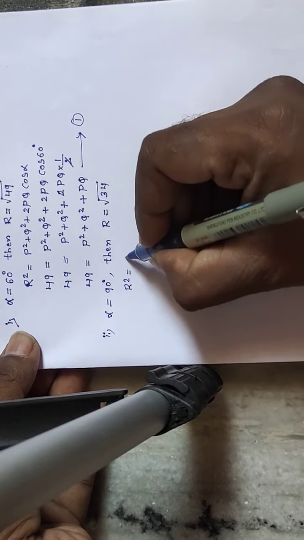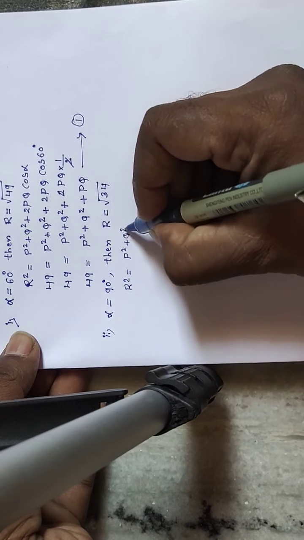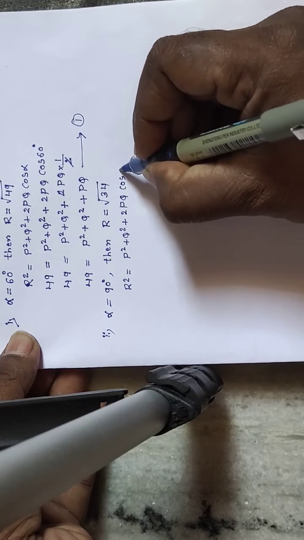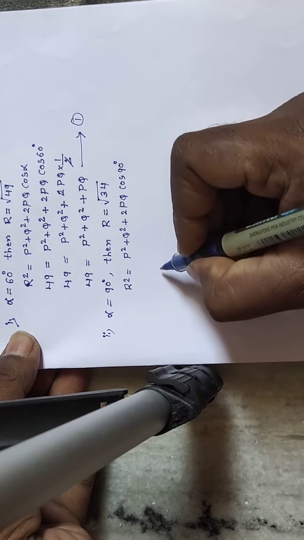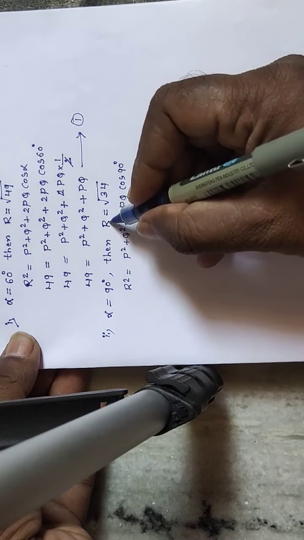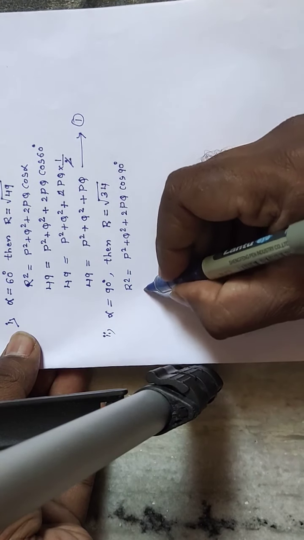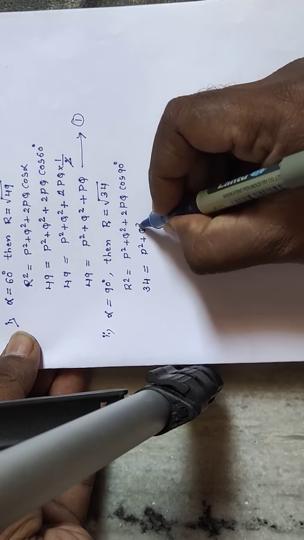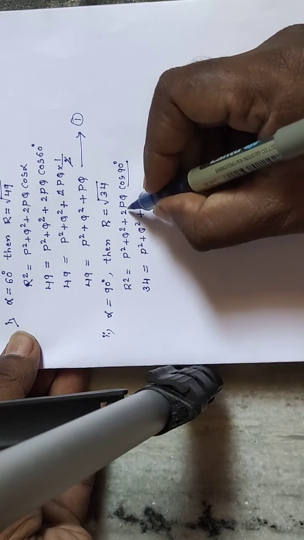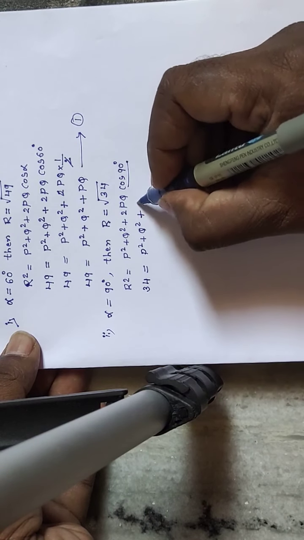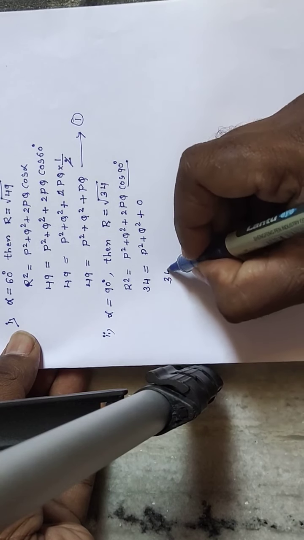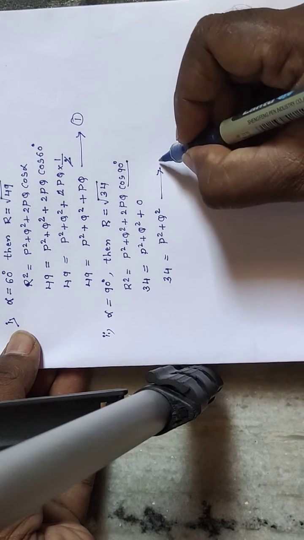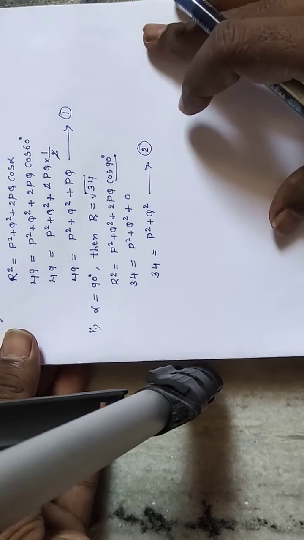So R square equal to P square plus Q square plus 2PQ cos alpha, with cos 90. Cos 90 is 0. So here R is root 34, so R square will become 34. P square plus Q square, and with cos 90 being 0, that term becomes 0. So 34 equal to P square plus Q square. So this is the second equation.